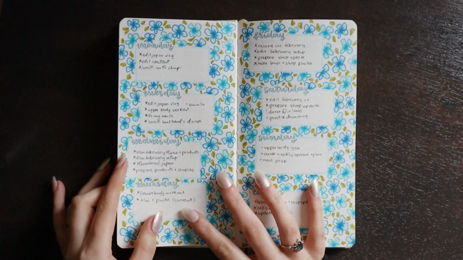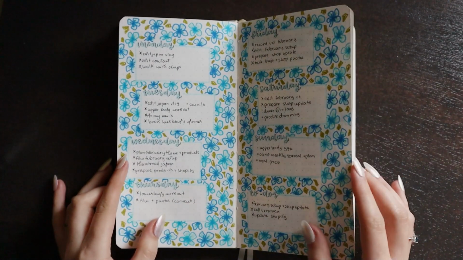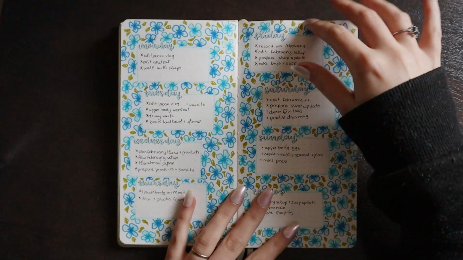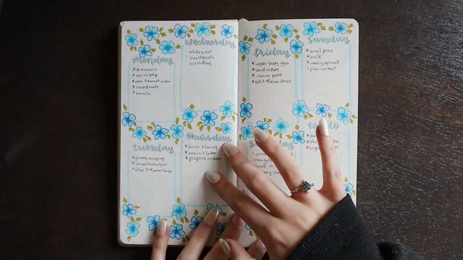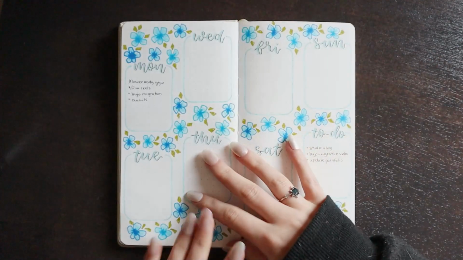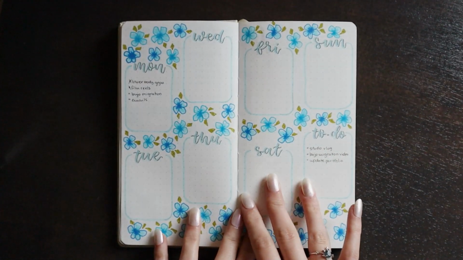And this was the only one that I didn't do on a Sunday. I did it live and it turned out super cute. And this one is the weekly spread from the week before, and we have the weekly spread for this week.